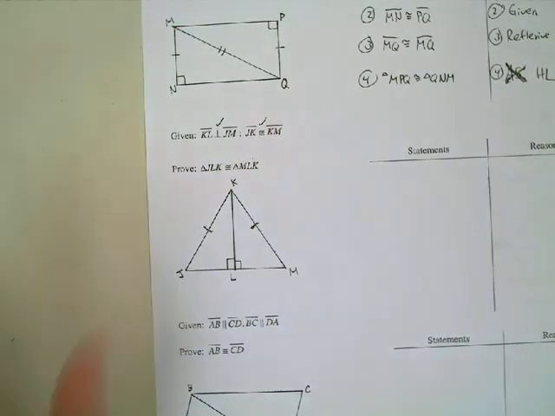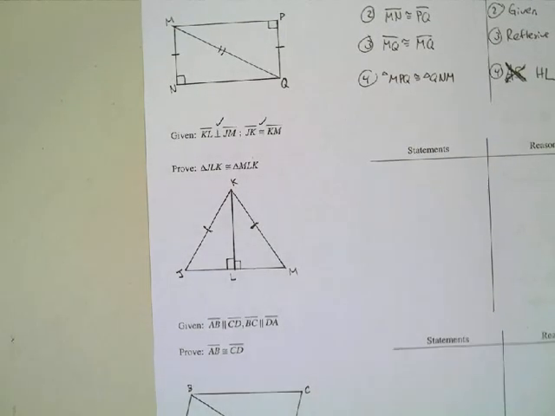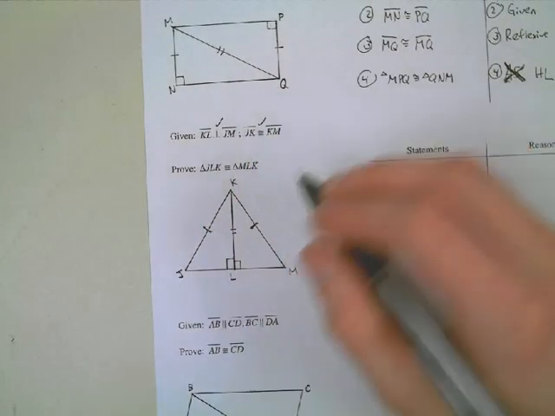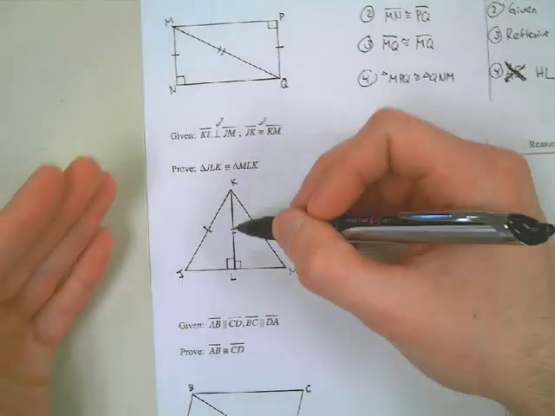KL is congruent to KL. You see, I know it might have been obvious, but the idea is that this side is shared by this triangle over here, and this side is also shared by this triangle. So it's going to be congruent to itself. They are also kind of matching to themselves.